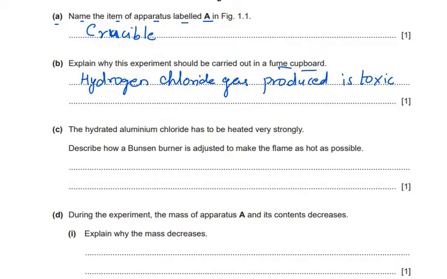Now the next is sub question C. It says the hydrated aluminium chloride has to be heated very strongly. Describe how a Bunsen burner is adjusted to make the flame as hot as possible. Now we can adjust the flame of the Bunsen burner, and how is that flame adjustment done? By adjusting the air hole of the Bunsen burner, which is present at the bottom. Now you might be knowing that the Bunsen burner is something like this. There is a hole here. So to keep it open fully, then the air entering, that is oxygen entering, will also be in good amount, and that will make the flame hottest.